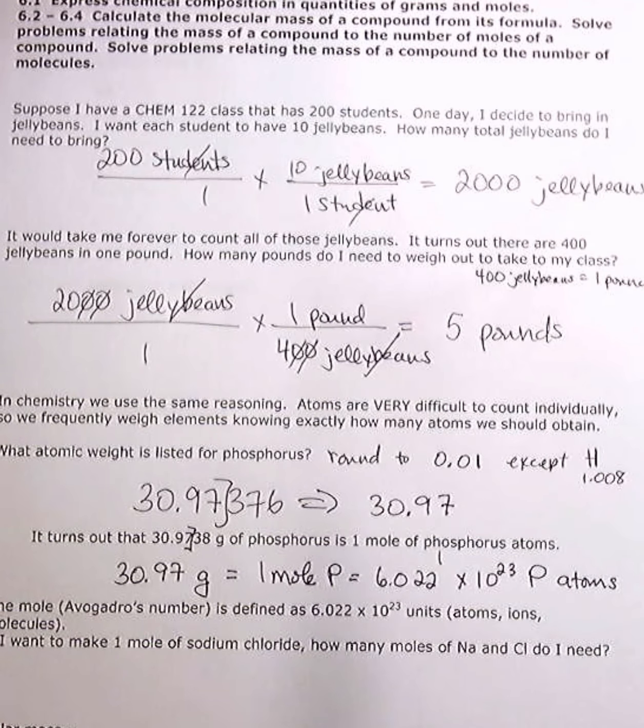So, okay, let's continue talking about applying this mole concept. If I want to make 1 mole of sodium chloride, how many moles of sodium and chloride do I need? Sodium chloride looks like this. There is not a number written in these subscripts, and what that means is that it's just 1 and 1.